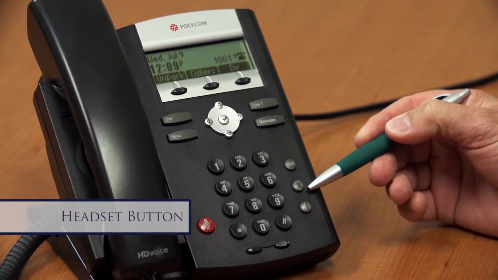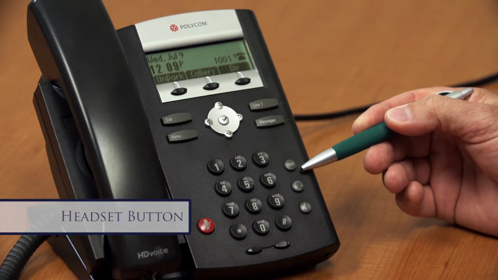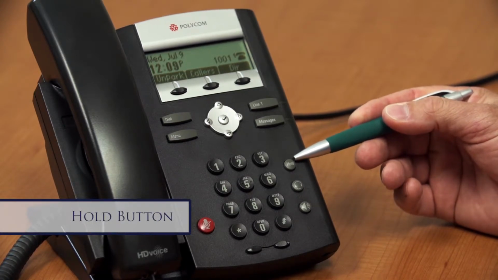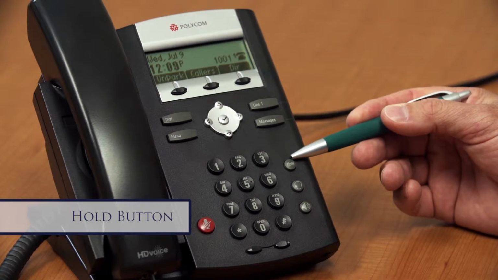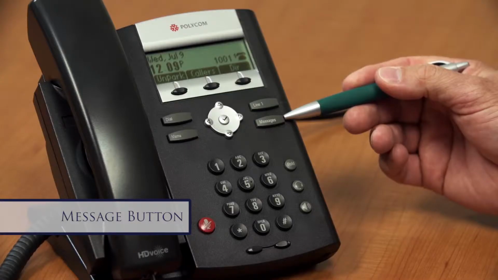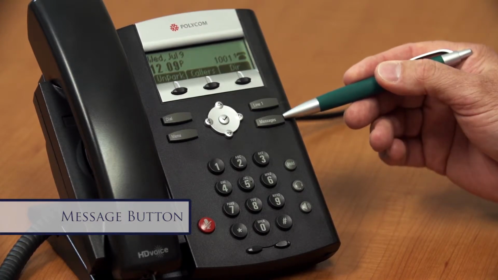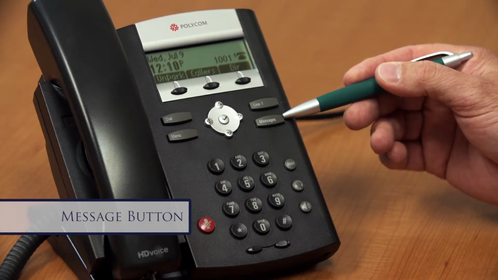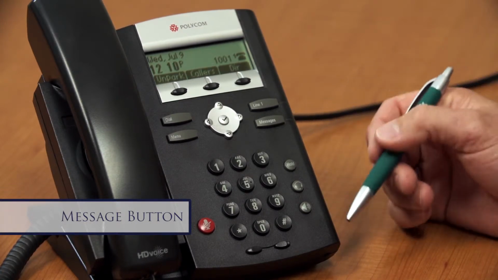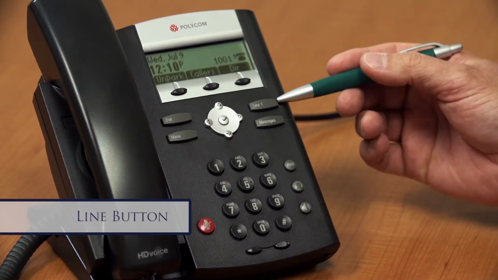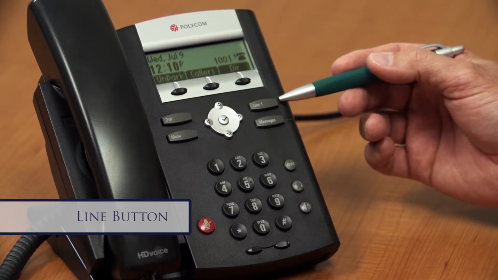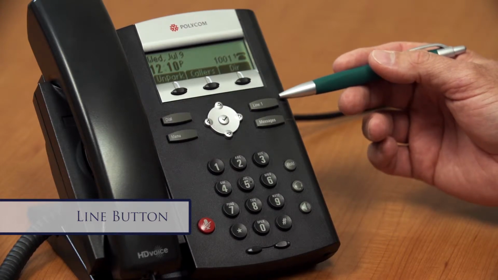Directly above the speakerphone is a headset button, and we have the hold key. The hold key allows you to place a call on hold from your phone. Above that, we have a messages button. The messages button is your voicemail button. This will be the button you use to retrieve your voicemail as well as set up your voicemail. Your line key is simply the line that you're on when you place an internal call or you're on an active outside call.